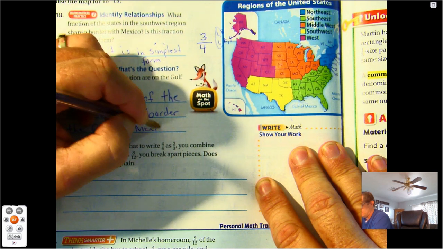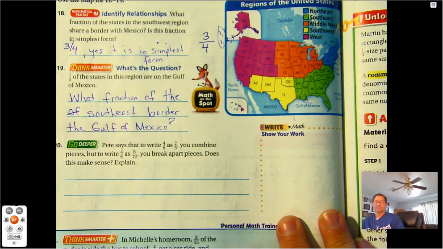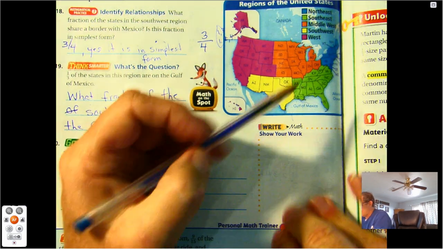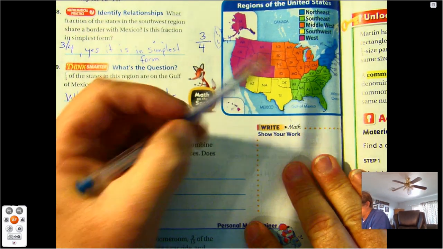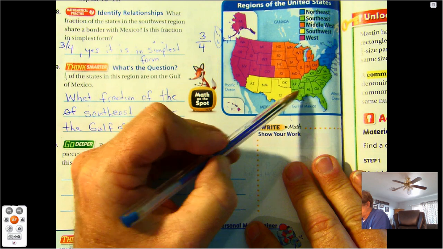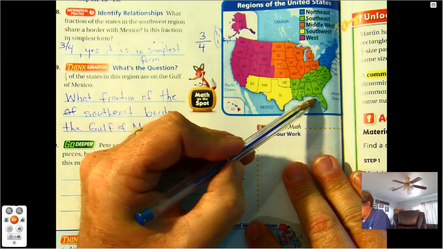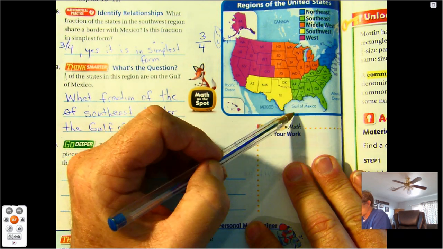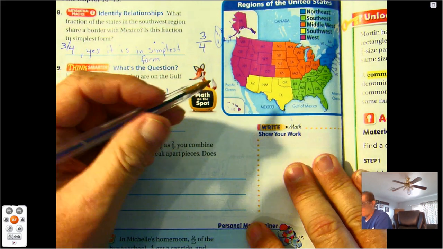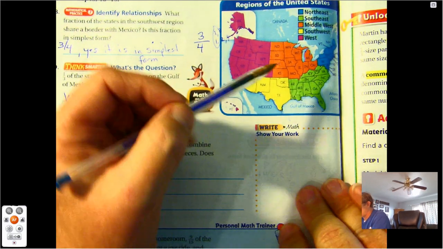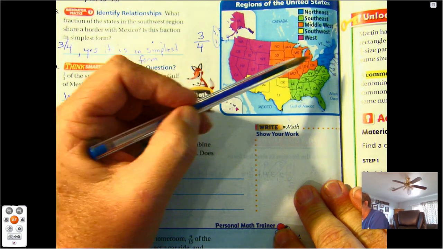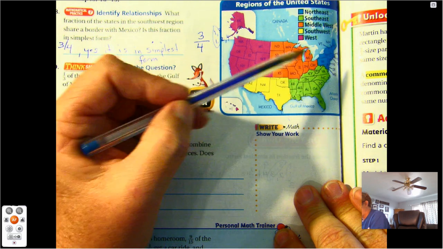Okay, and here we see 1, 2, 3, 4 of the states. And 4 times 3 is 12. I'm going to assume there's 12 states here. 1, 2, 3, 4, 5, 6, 7, 8, 9, 10, 11, 12. Yep.